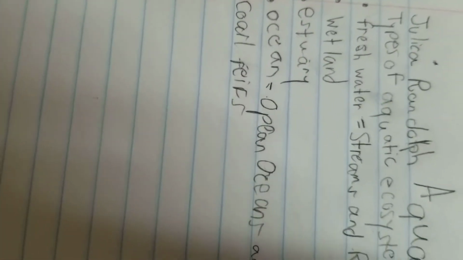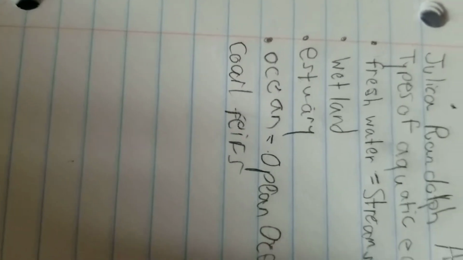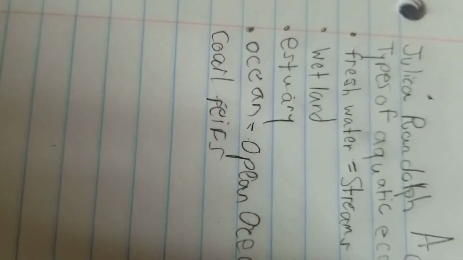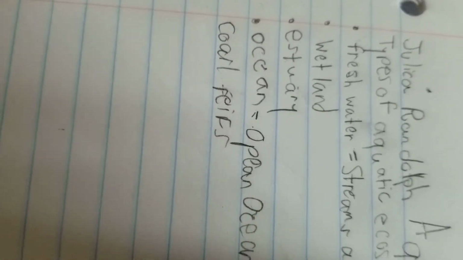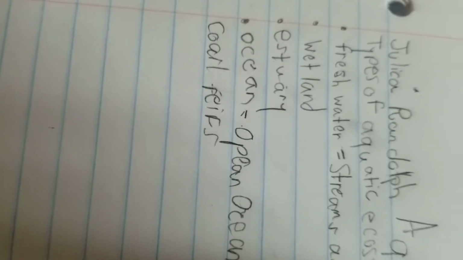What is this that you have in your notes? I like the notes that you took, Jalika, on this close read activity. Thank you. I took notes on the types of aquatic ecosystems. There are four main types: freshwater, wetland, estuary, and ocean.